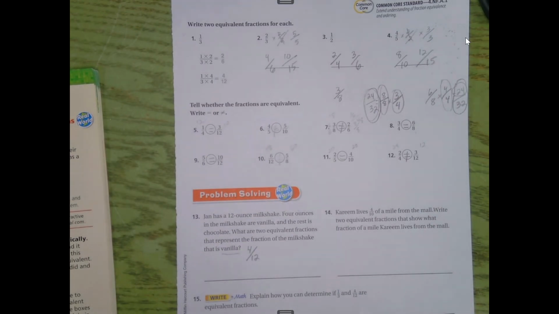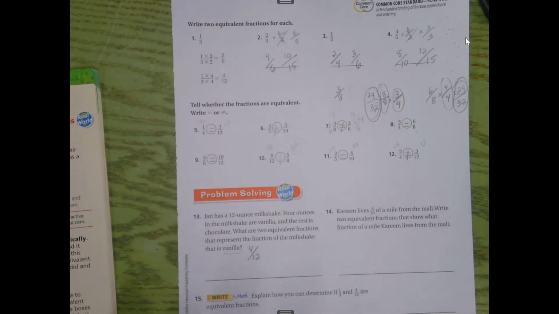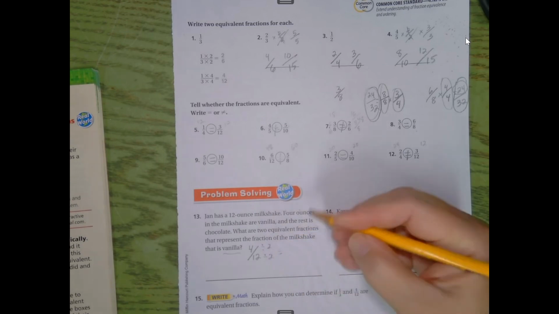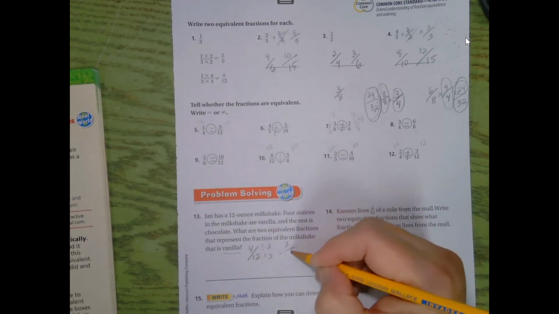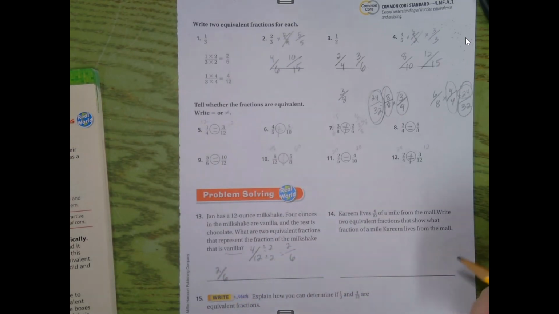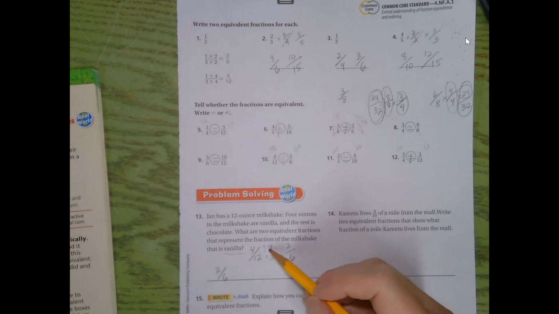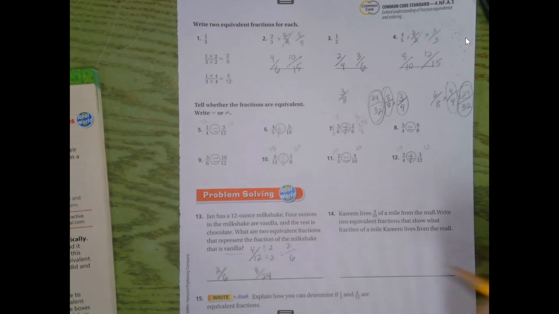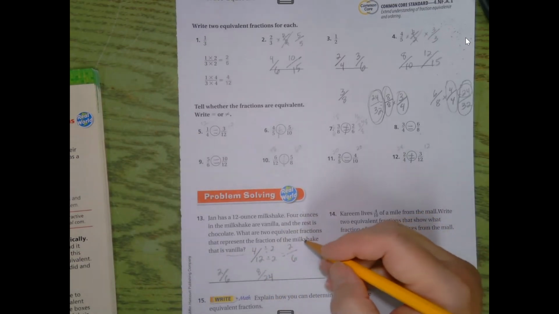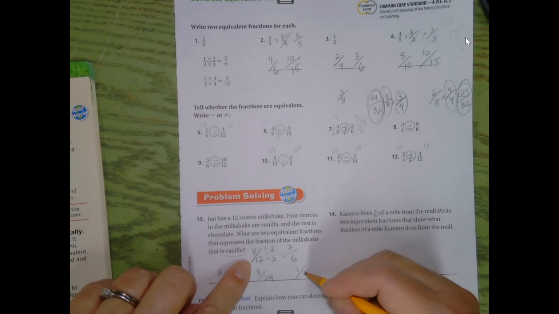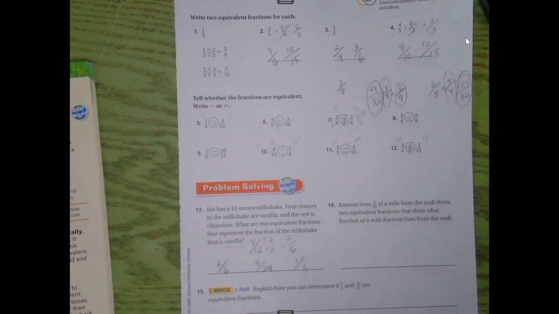I can think of a couple ways we can do this. We can multiply, or we could also divide. If we did 4 divided by 2, 4 divided by 2 is 2, and 12 divided by 2 is 6. So we've got 2/6. We could also multiply. We could double it. 2 times 4 is 8, and 12 times 2 is 24. We could have also divided by 4. 4 divided by 4 is 1, and 12 divided by 4 would be 3. Any of those answers are correct.